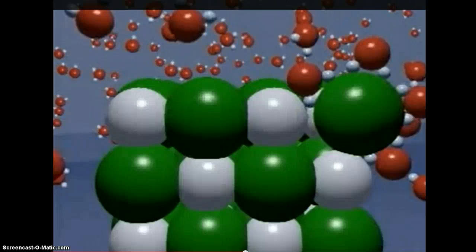On a molecular level, what's happening is, if you look over there in the upper right where the water molecules are attracting the green thing, they're surrounding it.